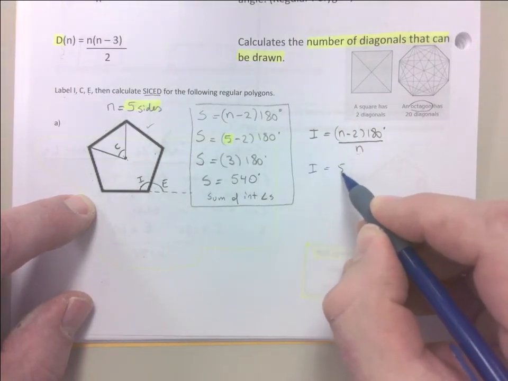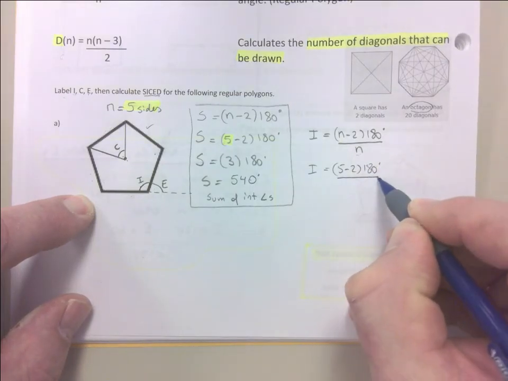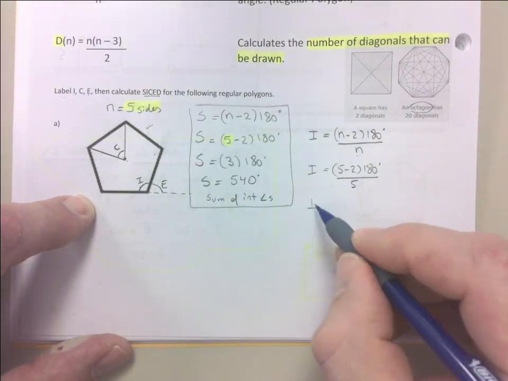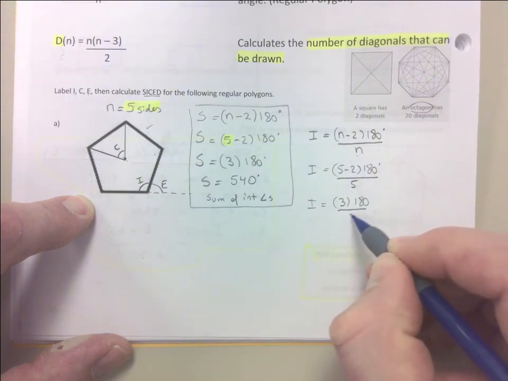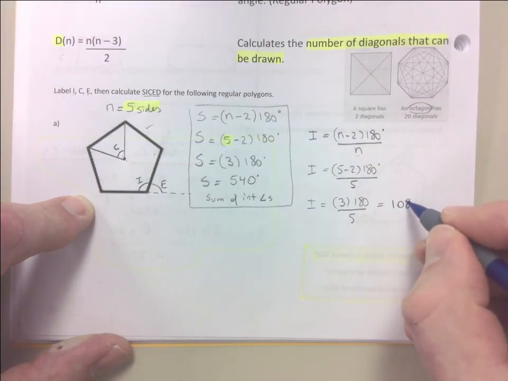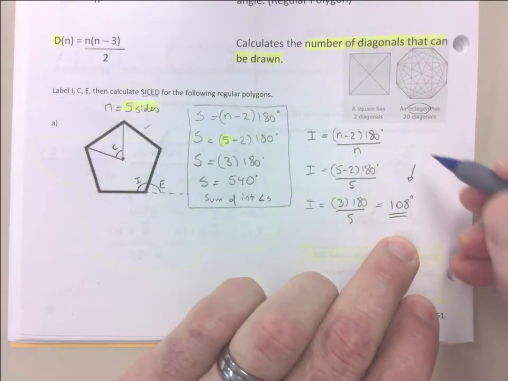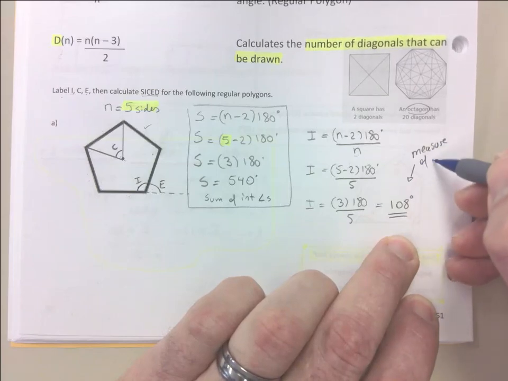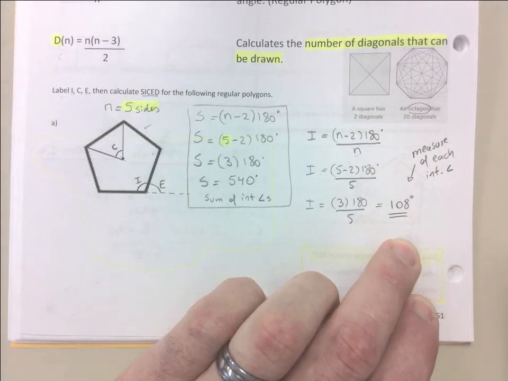So we're going to go 5 minus 2 times 180 divided by 5. That is 3 times 180 divided by 5. That'll give you 108 degrees. Measure of each interior angle.